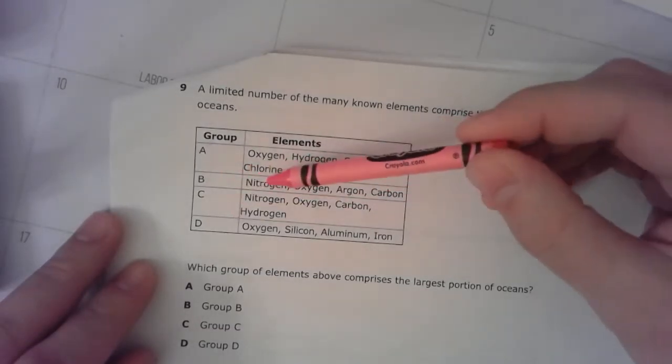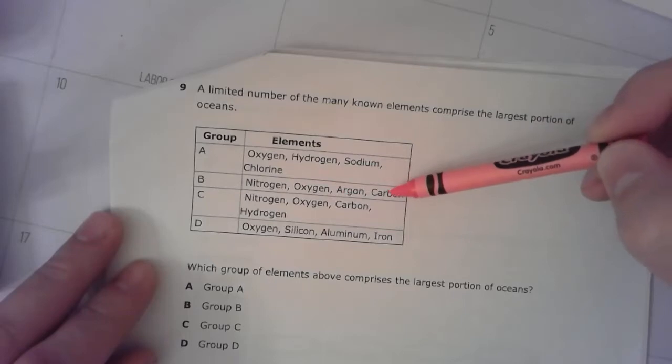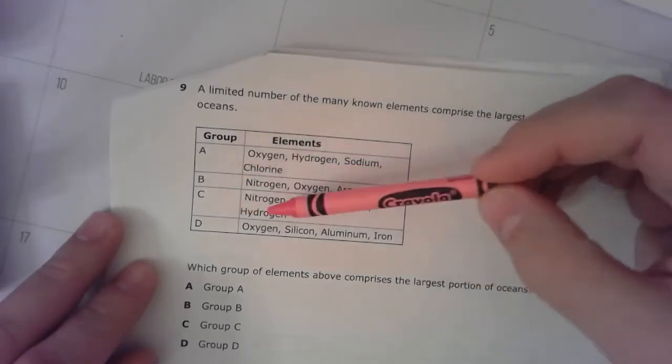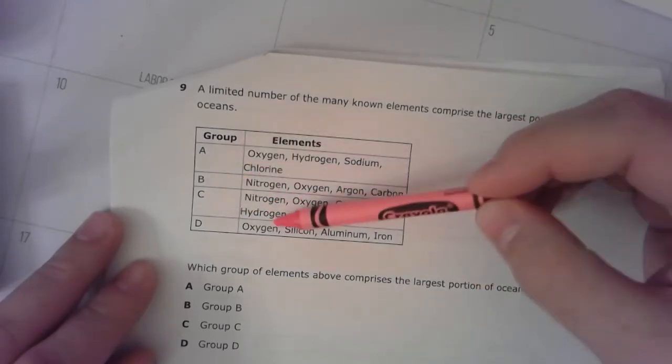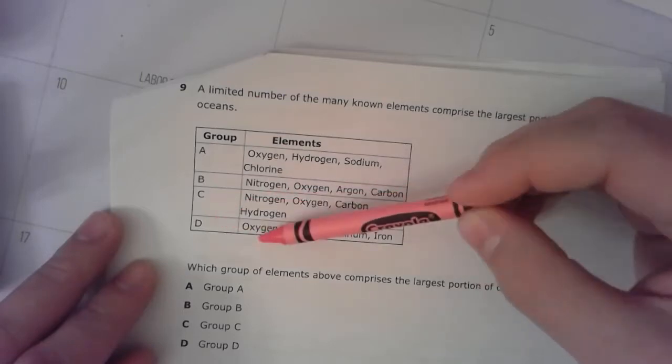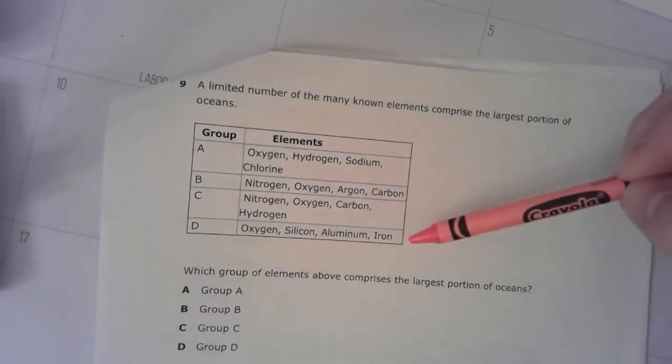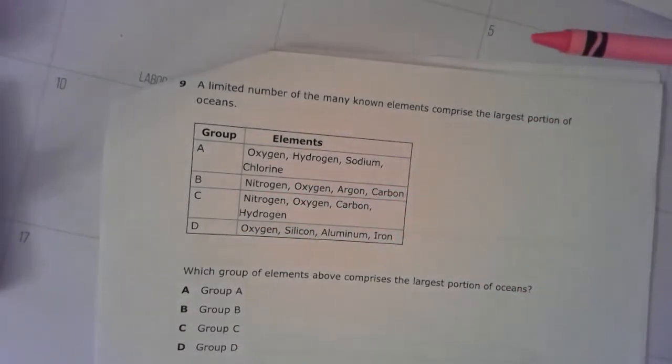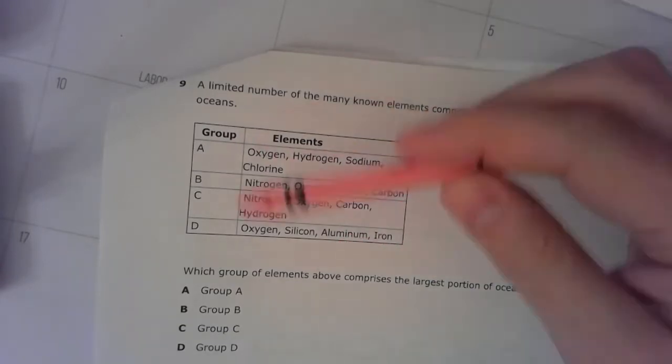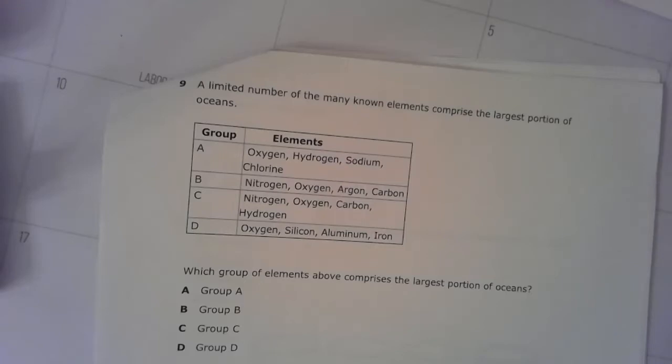B, nitrogen, oxygen, argon, carbon. C, nitrogen, oxygen, carbon, or hydrogen. D, oxygen, silicon, aluminum, iron. So which group of elements above comprises the largest portion of oceans?